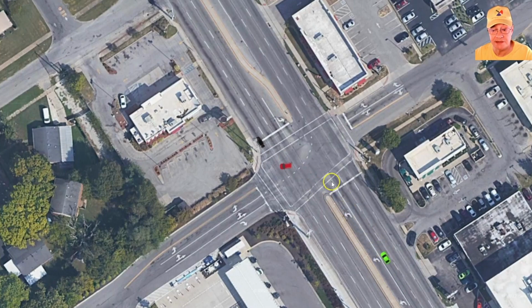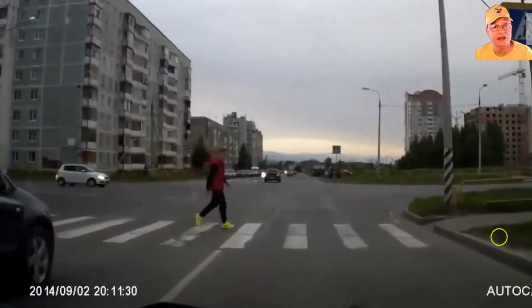Now, this could either be a vehicle that's turning in this direction across the path of the oncoming vehicle, or it could be a vehicle coming from the side here that overshoots into the intersection, and so the oncoming driver tries to swerve to avoid that vehicle. Real life clip to illustrate this very point.